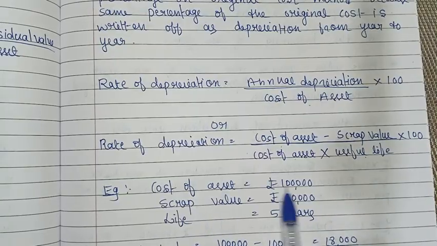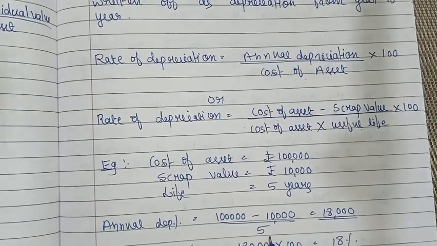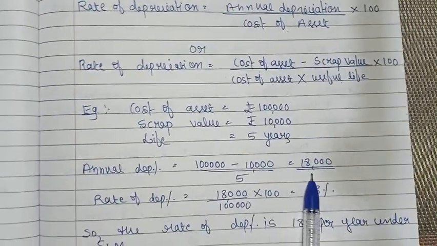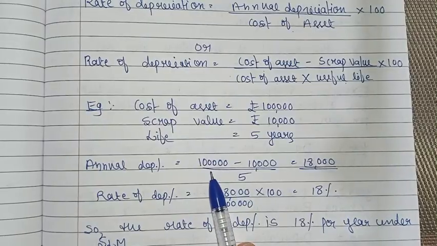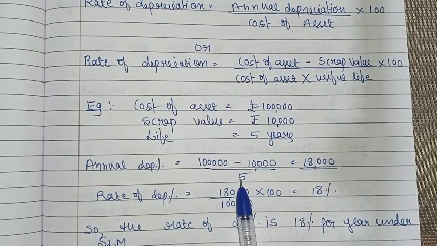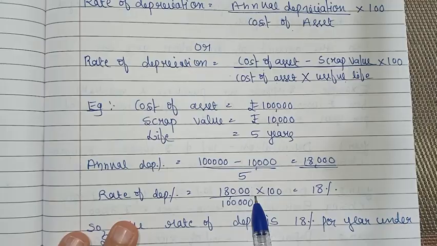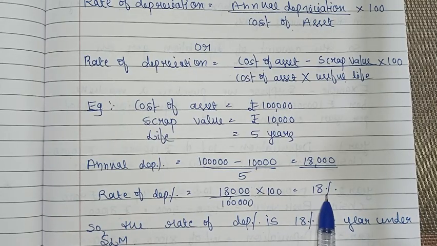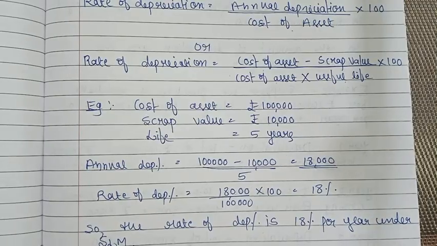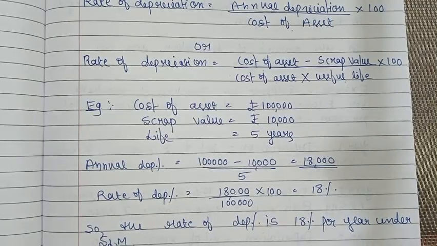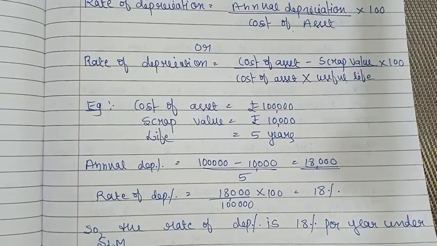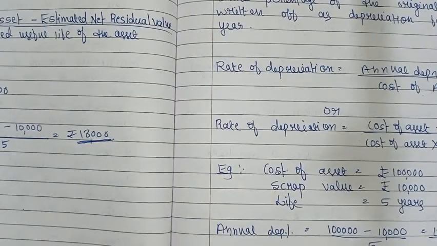See here, for example, cost of asset 1 lakh, scrap value 10,000, life 5 years. Annual depreciation is 18,000. We know this, right? That is cost of the asset minus scrap value divided by useful life. Now we need to calculate the rate of depreciation. That is annual depreciation 18,000 divided by cost of asset rupees 1 lakh into 100, that is 18%. So the rate of depreciation is 18% per year under the straight line method. So I hope this is clear to you all.